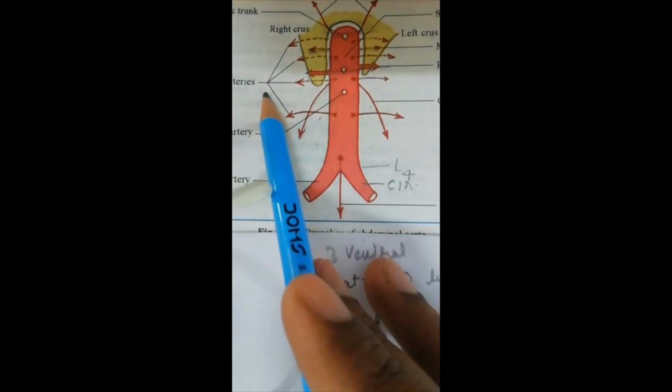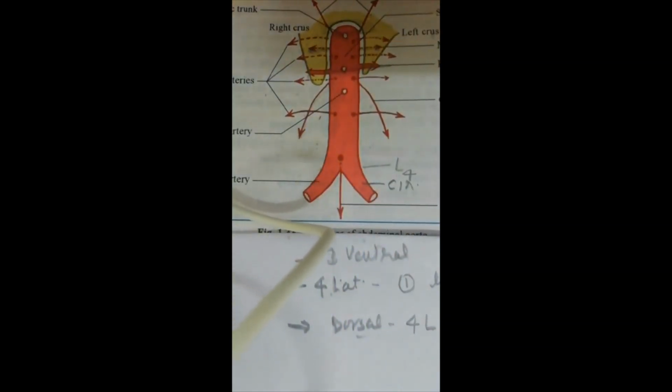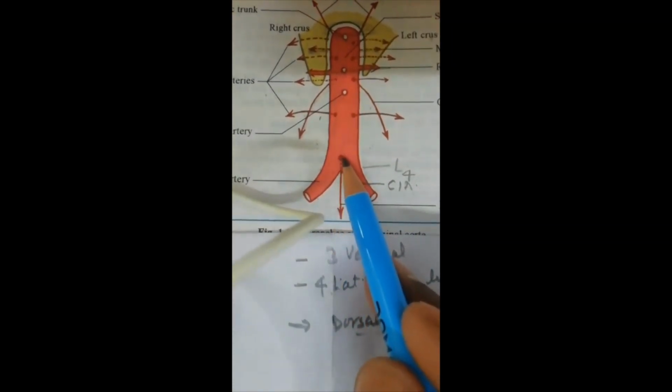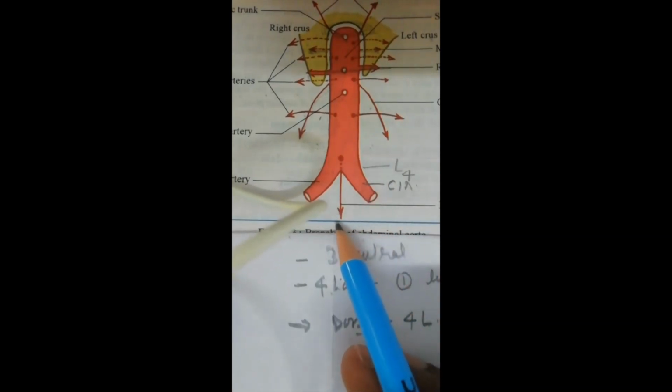The first three lumbar arteries go behind the right and left crus of the diaphragm. Then the next dorsal artery, the median sacral artery, also arises from its dorsal side, goes downwards in the median plane and supplies the pelvic viscera.